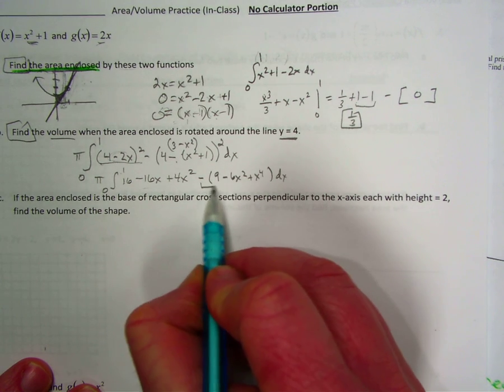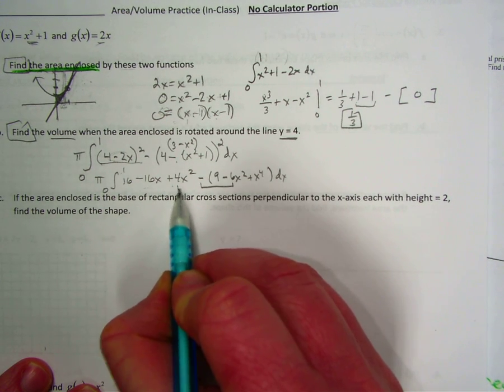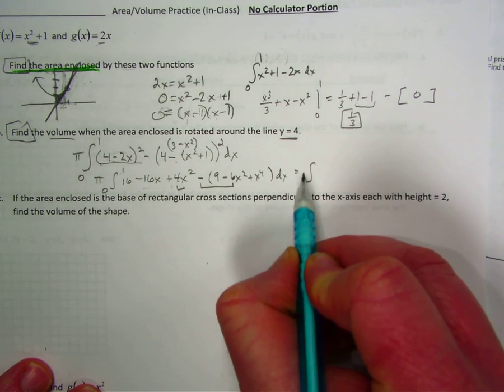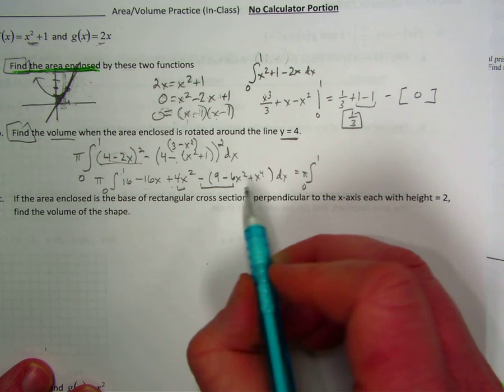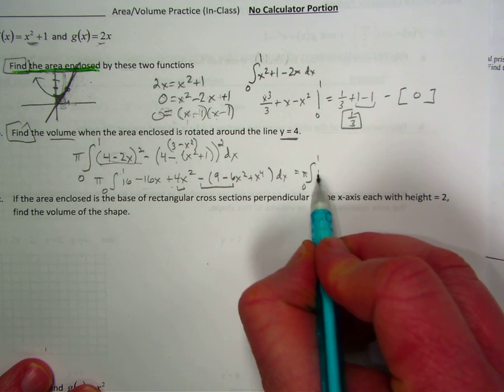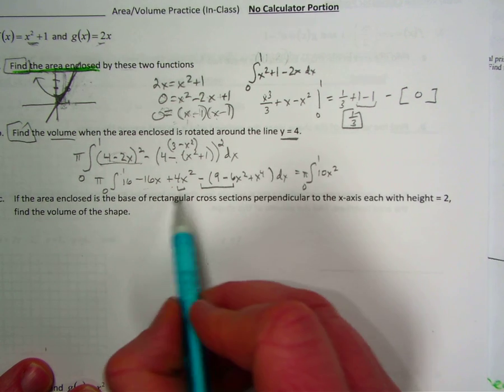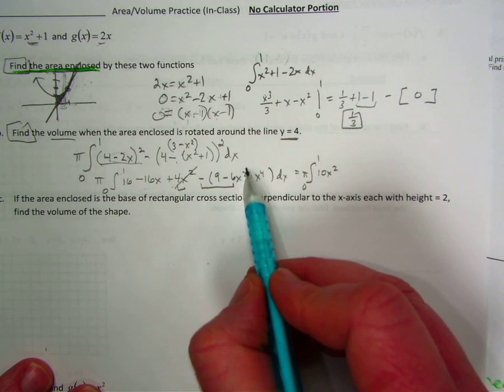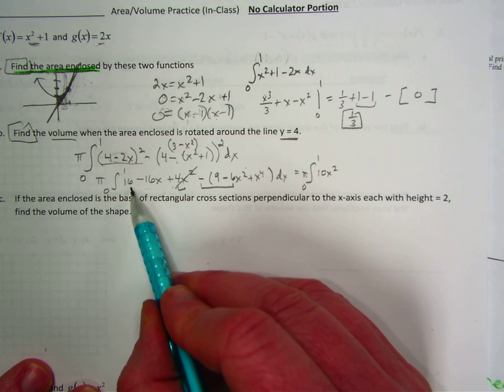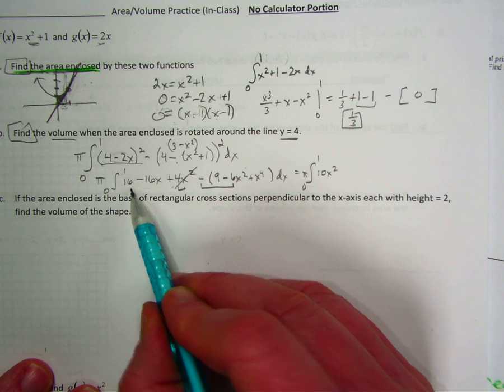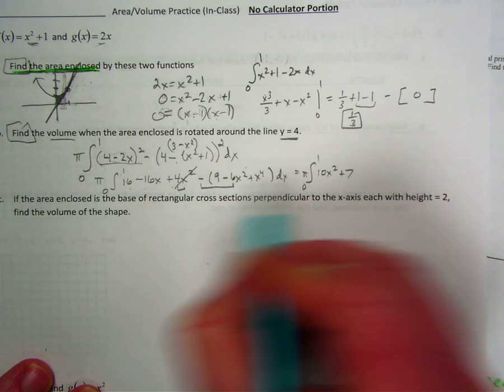Combine like terms. I have a 6x squared and a 4x squared, so that is 10x squared. It doesn't really matter what order you put them in, just make sure you get them knocked out of there right. And we have a 16 minus 9, so that's 7.